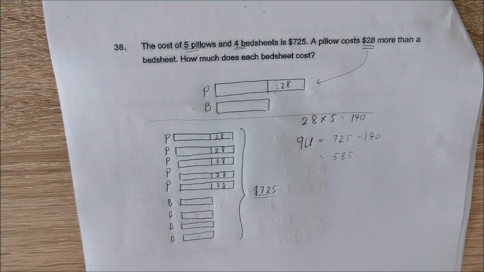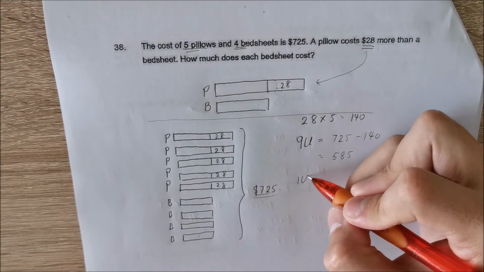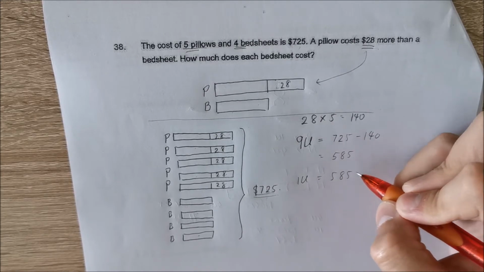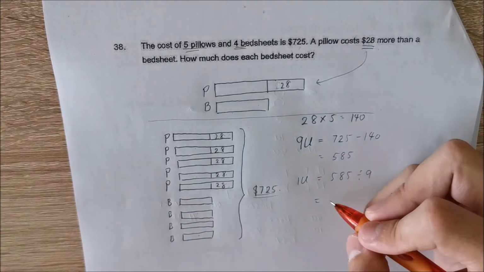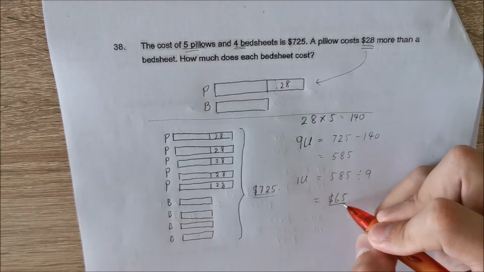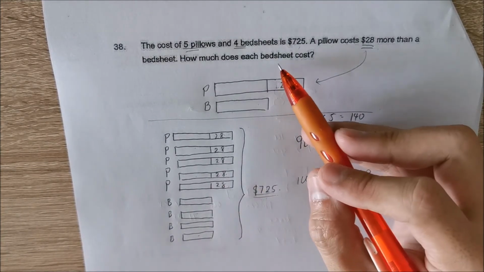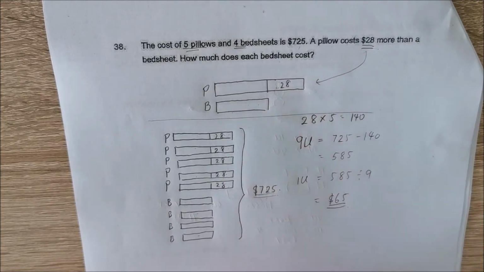585. Okay, and we can find 1 unit. So 1 unit will be 585 divided by 9. Okay, that will give us $65. Okay, so it happens that each bed sheet is 1 unit. So 1 unit is $68. This is the answer.